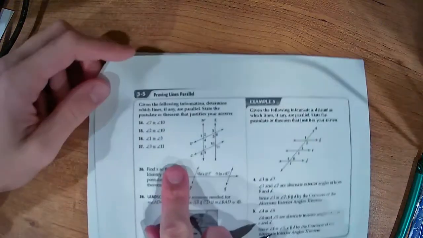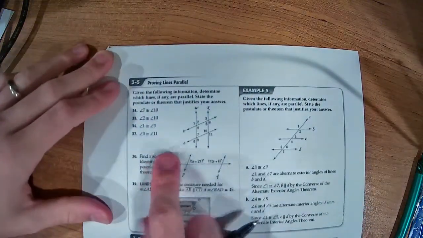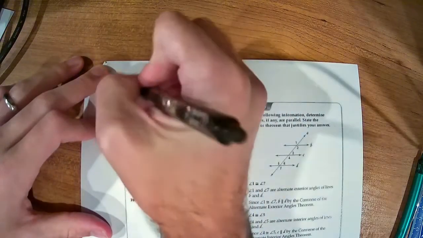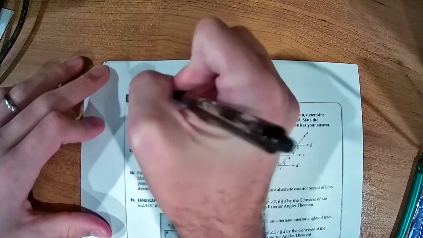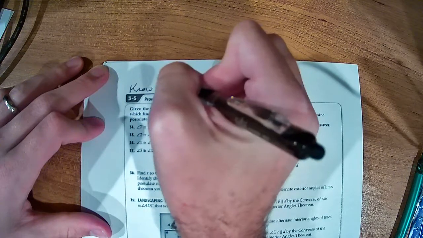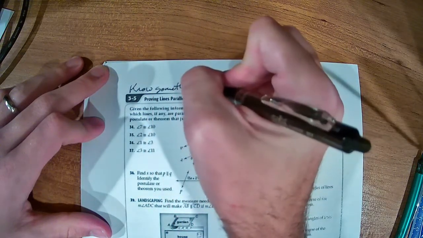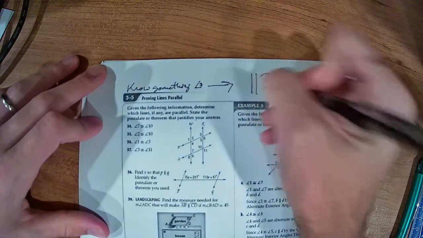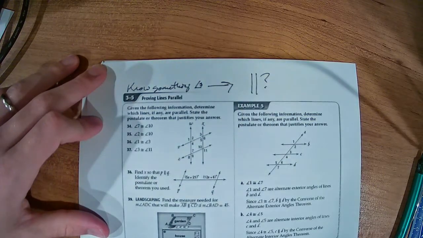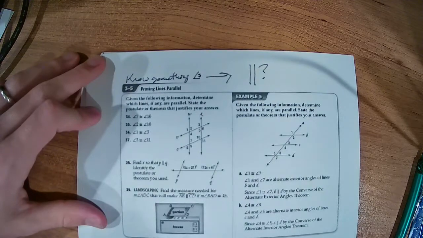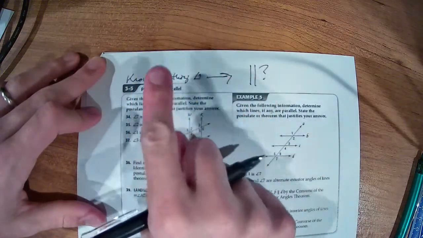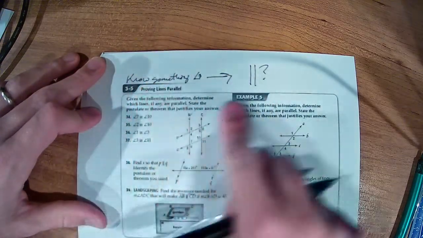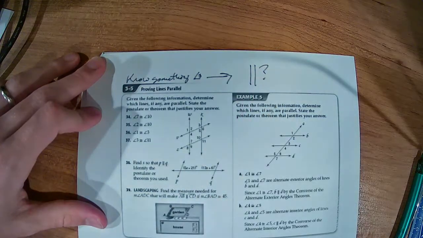Onward and upward, proving lines parallel. Just remember, in this case, we know something about the angles, and that will lead us to whether or not we have a parallel line situation or not. So remember, with these kinds of problems, we can't assume the parallel. We have to know something about the angles first, and then that will let us know something about what we've got on here.